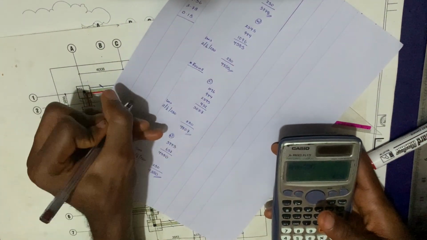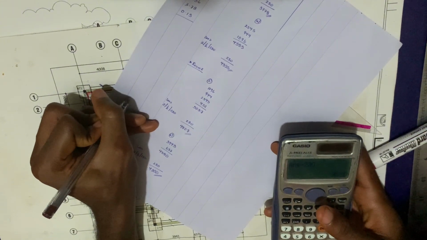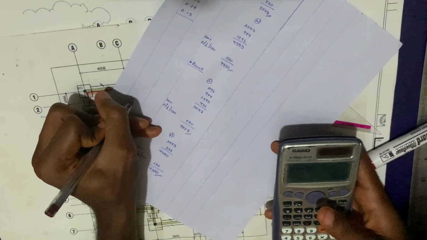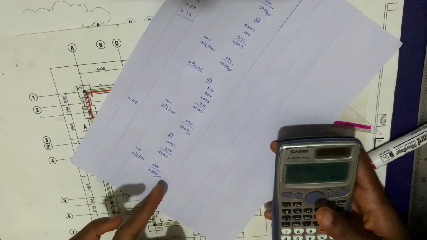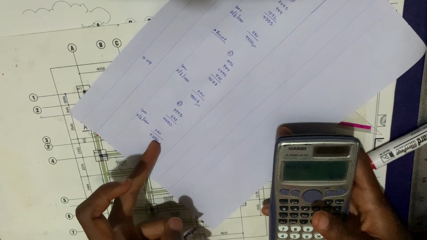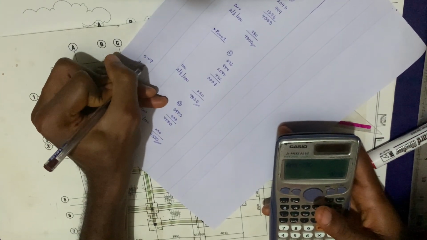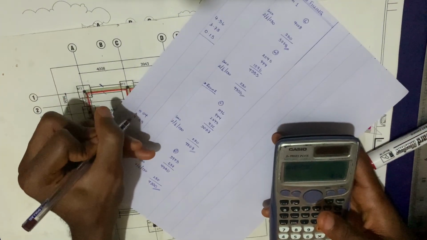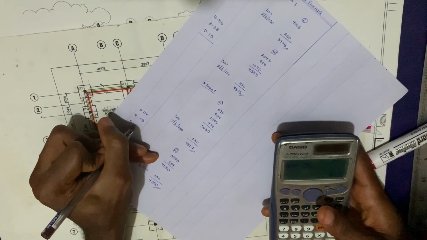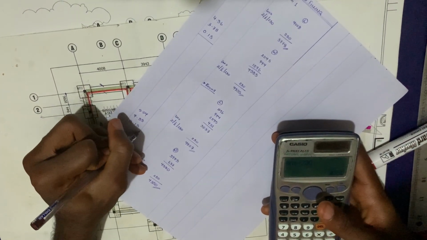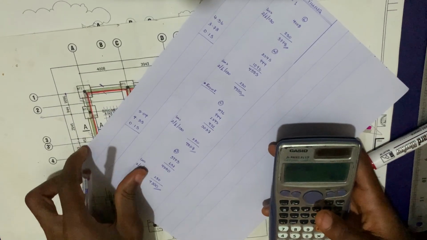And now we'll measure. So the length side is 5037, which is 5.04. The width side is 4350, which is 4.35. And what's the thickness of our laterite? 150 mm, which is 0.15. And then we will close.